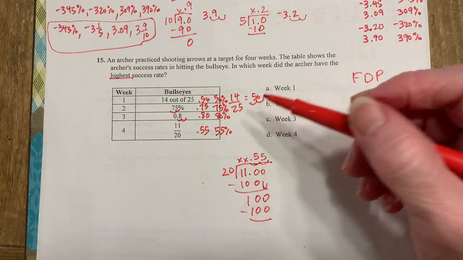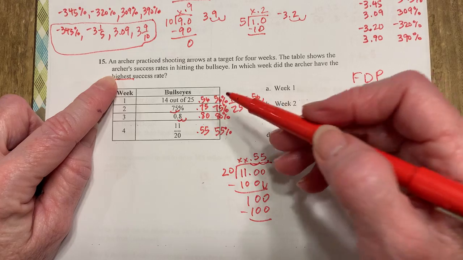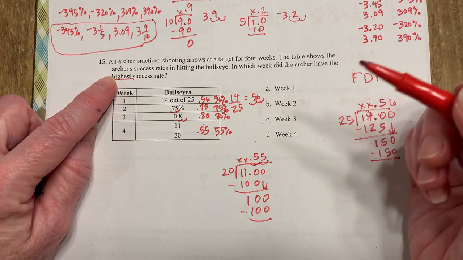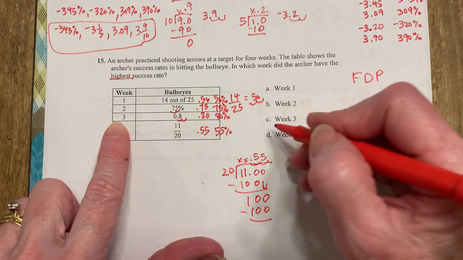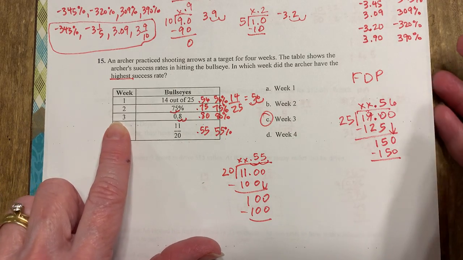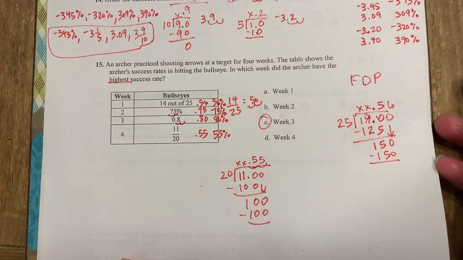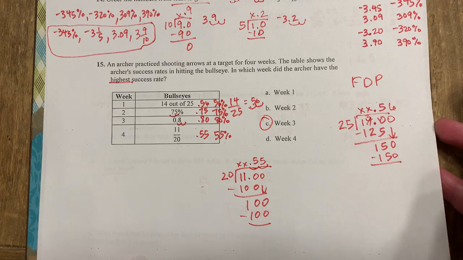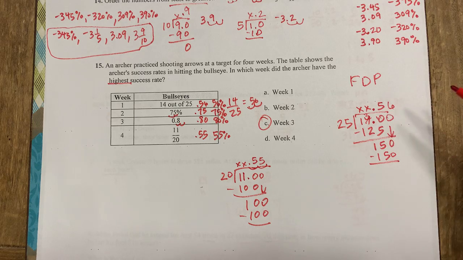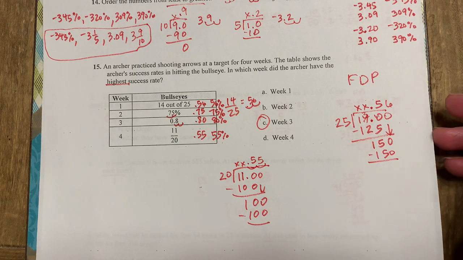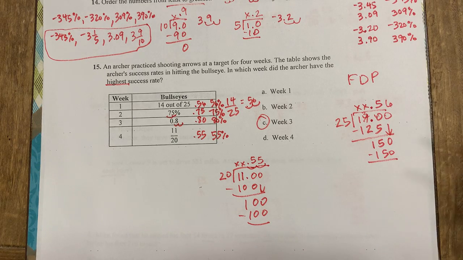All right, so now they're all the same, and I'm looking for the highest. They're all positive, so the highest is going to be 0.80 or 80%, which came from week 3. So my answer would be C. All right, so that's a review for chapter 4. You're looking at proportions and percents mainly. FDP is part of the percent, and ratios are part of the proportions, but they're all related. So make sure you study, and I will see you in class.